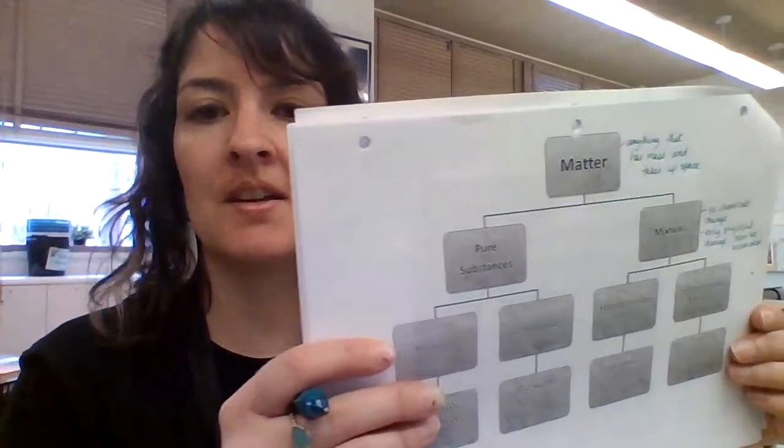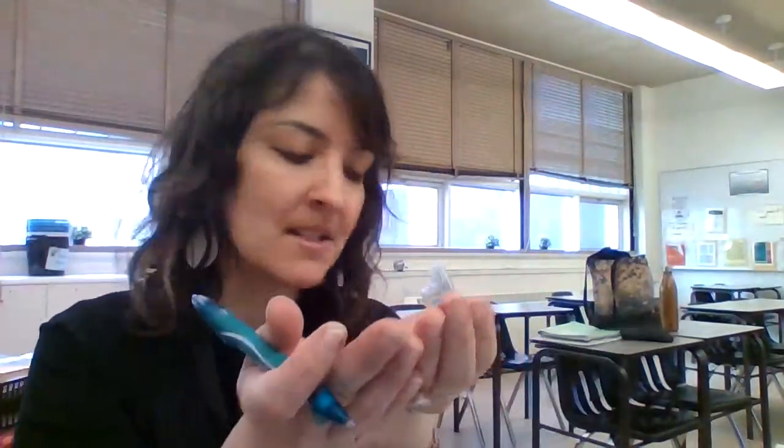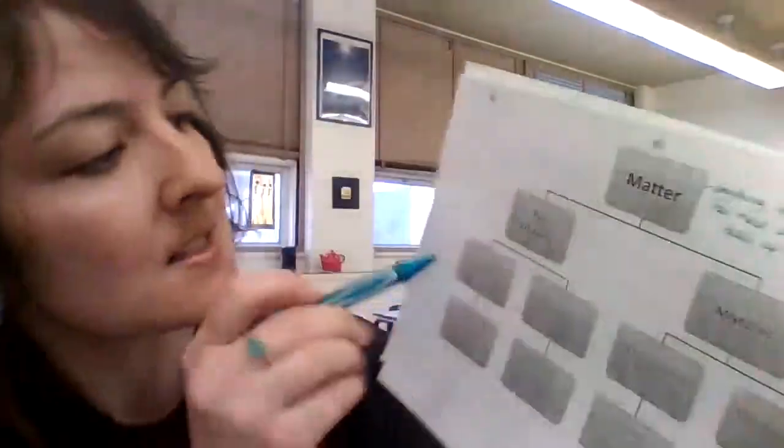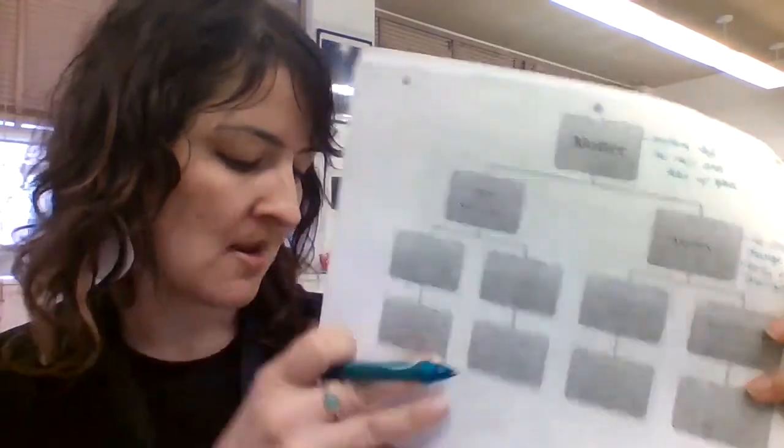So your booklet on page 6, you have this nice chart here. So matter is anything that has mass and takes up space. You know this, anything that has mass and takes up space is matter. We just did pure substances. Pure substances have nothing else mixed in. Nothing mixed in, only one substance.